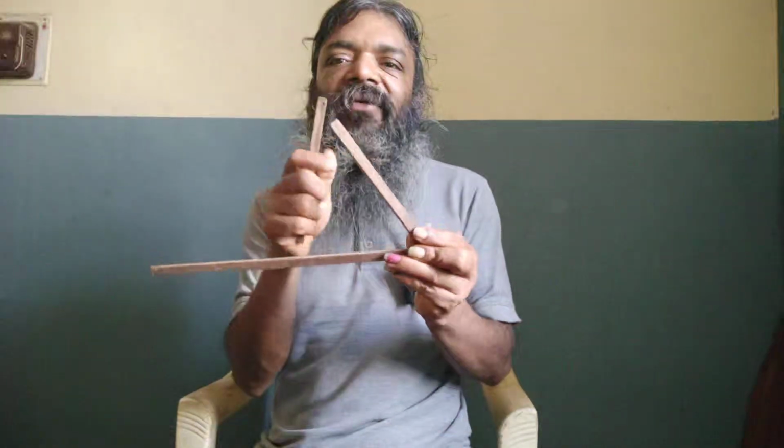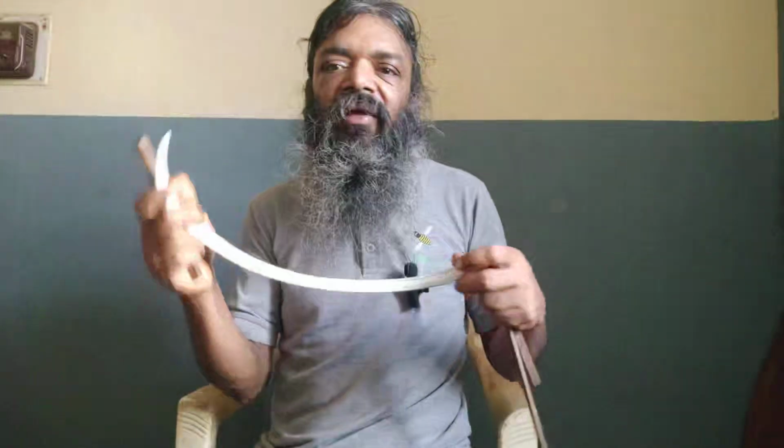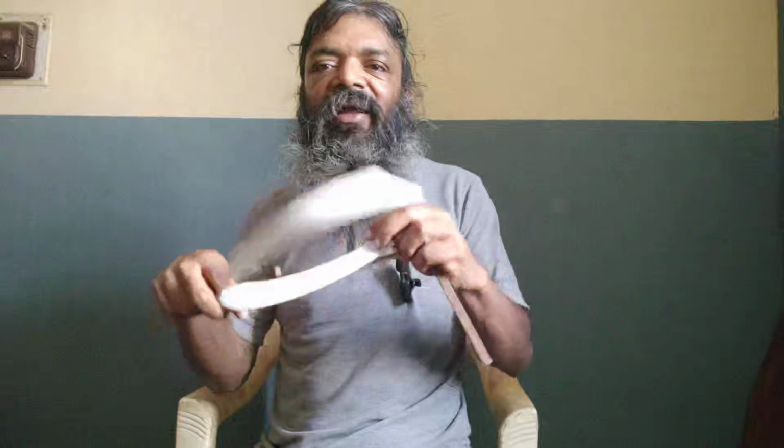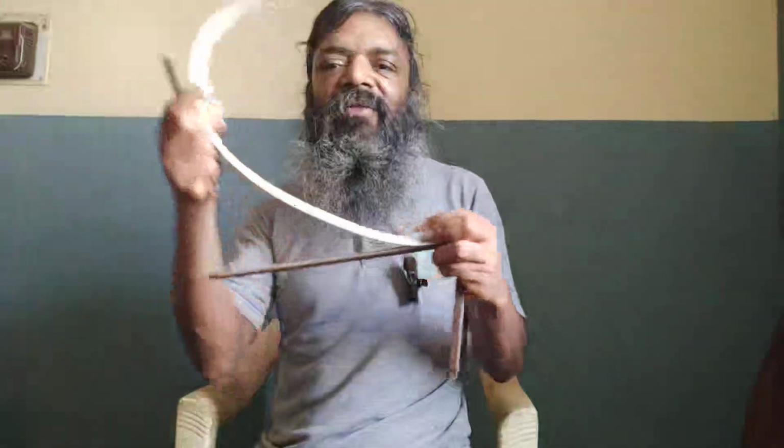That is x square by 2. One side is x, one side is x, another side is x square. What is the area of the shape underneath it? X into x square. Wrong. It is x to the power 3 by 3.